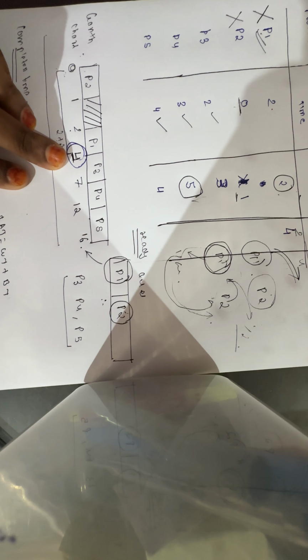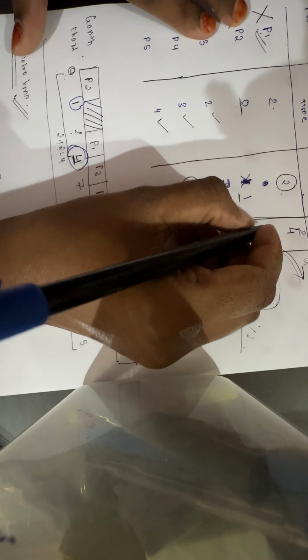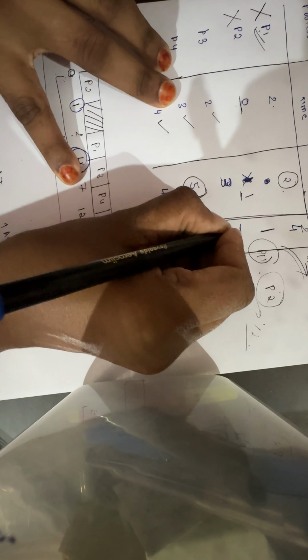You can see that first P1, when is P1 completed? P1 is completed at 4 seconds. So you write here 4, because after 4 seconds only P1 is completed. Now P2 is completed after 1 second. So P2's completion time would be what? 1. Now P3, if you check, it's 7. So you write here 7. Now P4, if you check, it's 12. Now P5 is 16. This is the completion time.